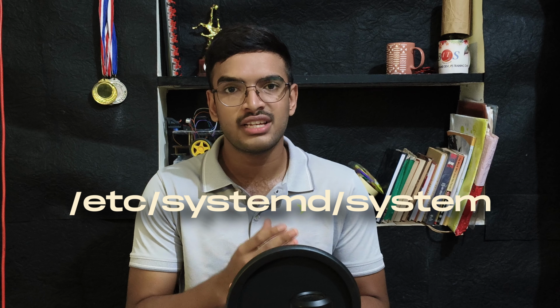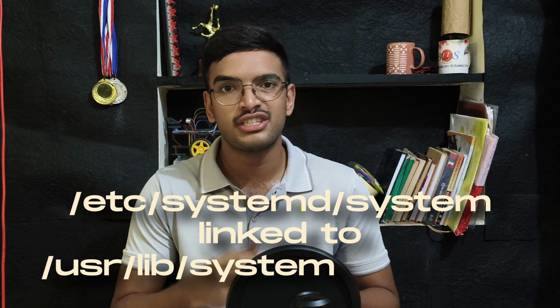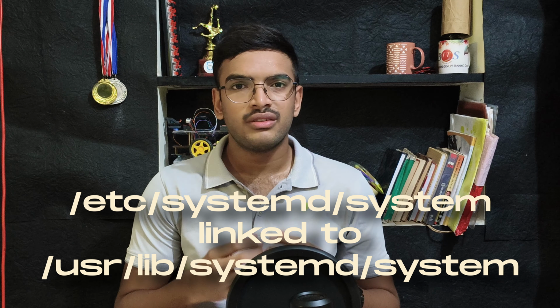Systemd reads its configuration from /etc/systemd/system, which is linked to /usr/lib/systemd/system. This provides essential services like networking and logging of the system. Once systemd is in place, it launches various daemons which run in the background and which aid after the booting process. Systemd is the first process launched by a Linux operating system.